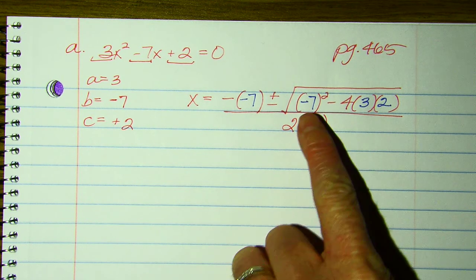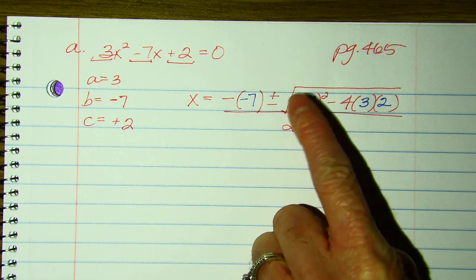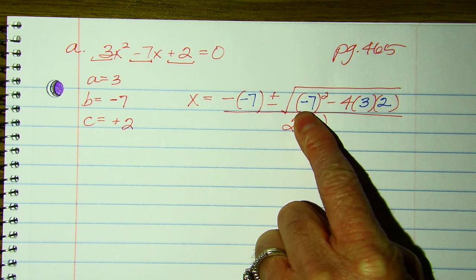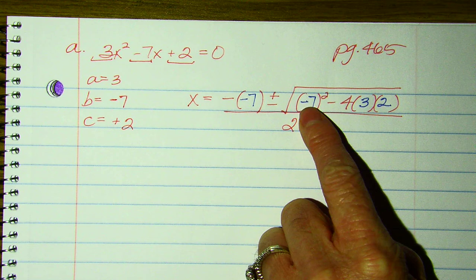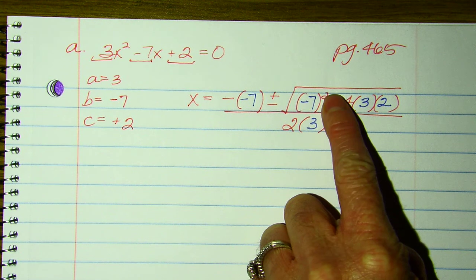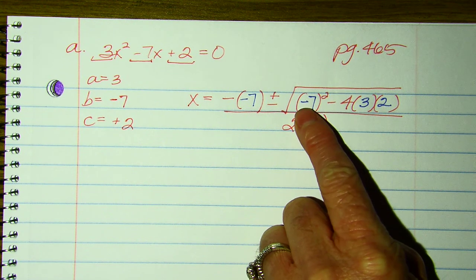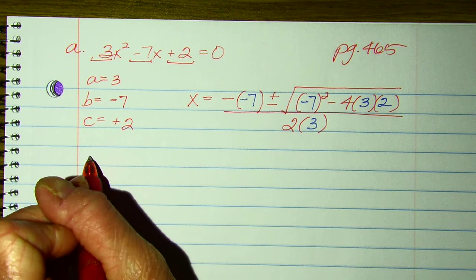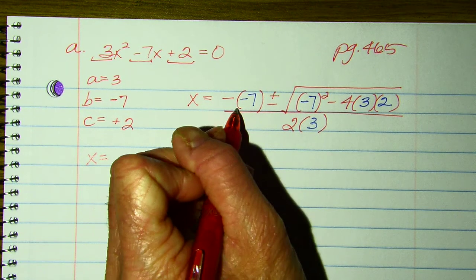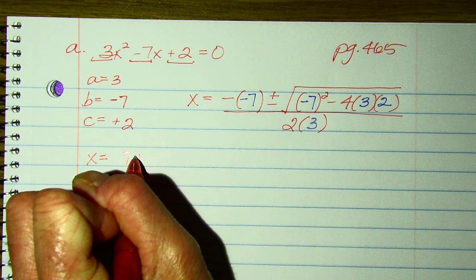Now really quick, I never want to see this mistake. Do you see that -7 squared? Do not enter -49. Never, never, never, never, never. A negative times a negative. No matter what number is squared, the answer is always a positive because a negative times a negative is a positive and a positive times a positive. So please know that this will be positive. So let's simplify. X equals, that negative 7 becomes 7, plus or minus.